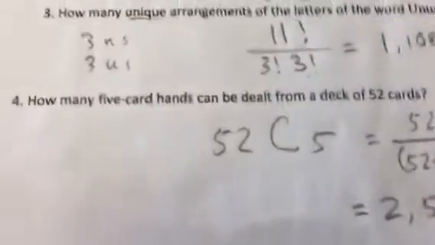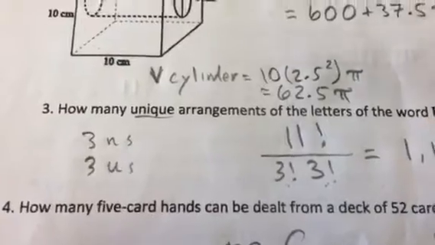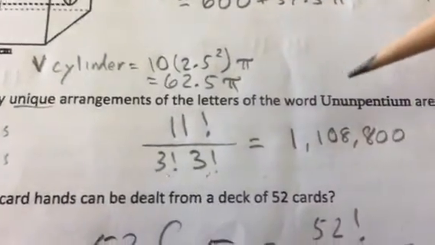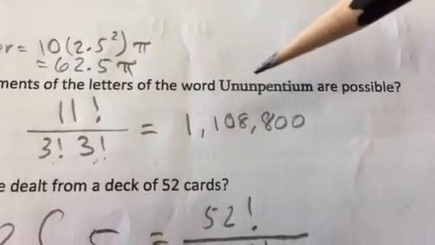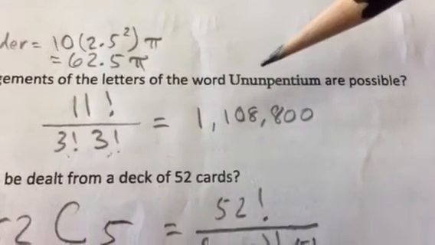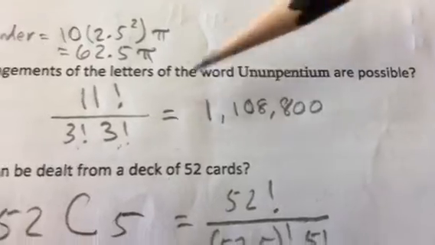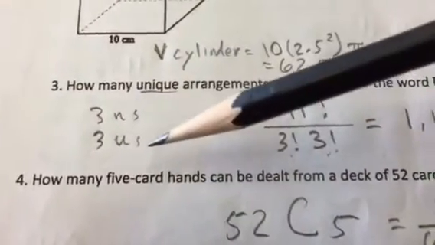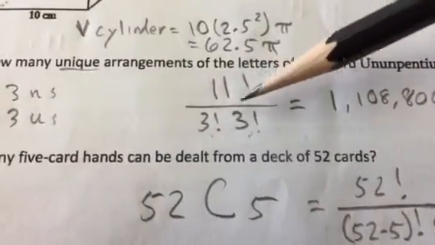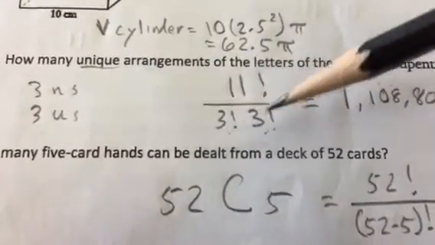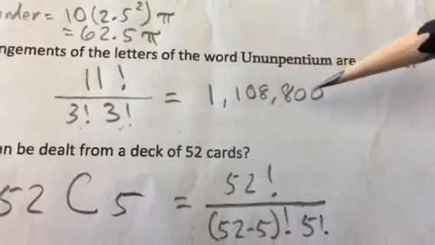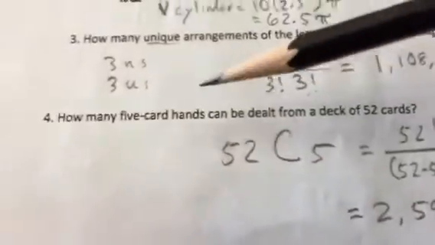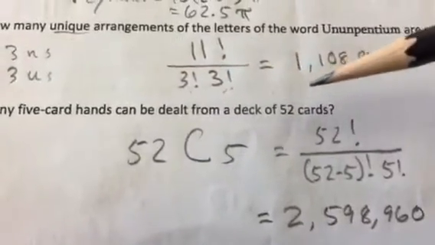Okay. Let's move on to some of the counting problems. How many unique arrangements of the letters of the word unenpentium are possible? By the way, this is now called Moscovium. But anyway, before it was called that, it was called unenpentium, and there are 11 letters. There are 3 n's and 3 u's. So we have to take 11 factorial and divide it by 3 factorial times 3 factorial. And you get this really large number, 1,108,800.